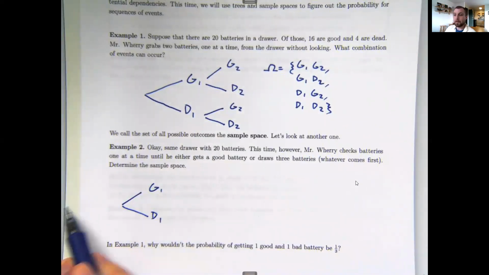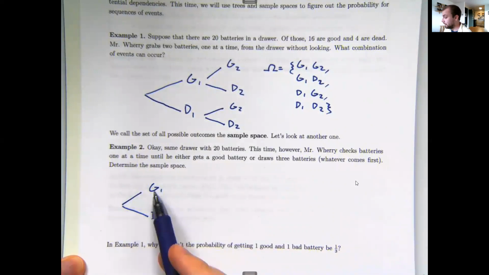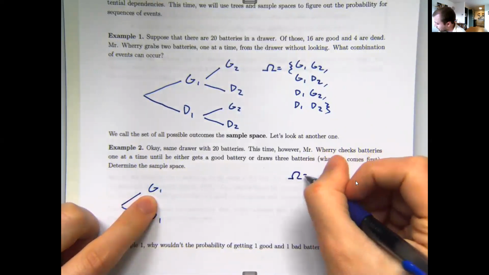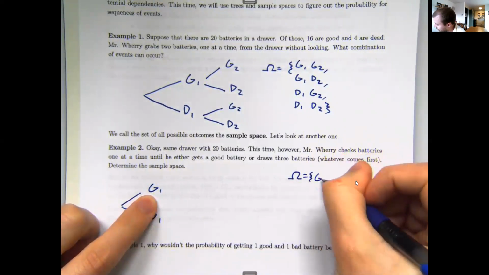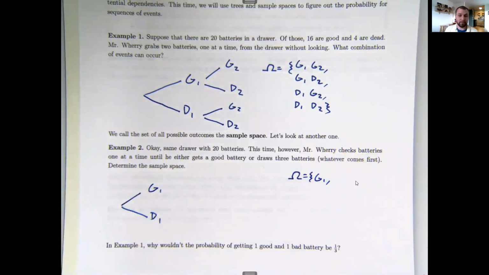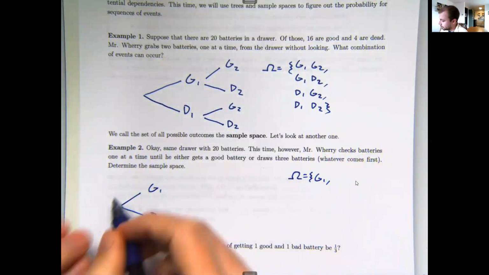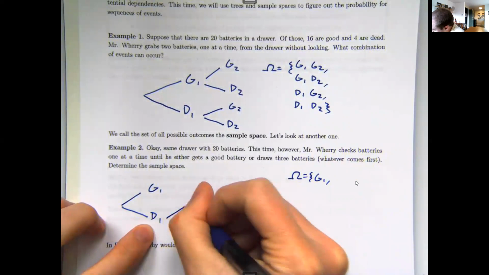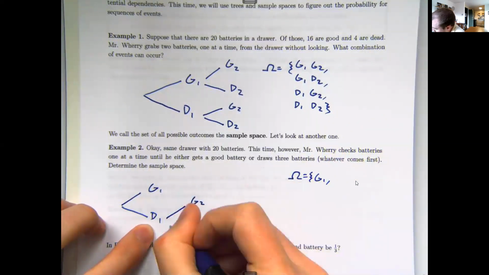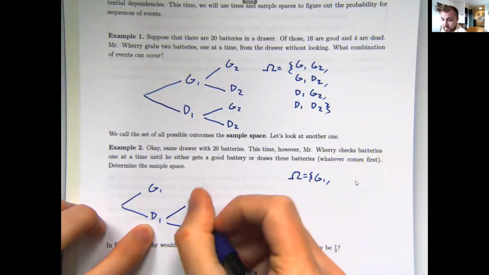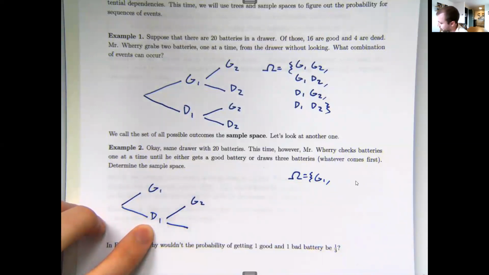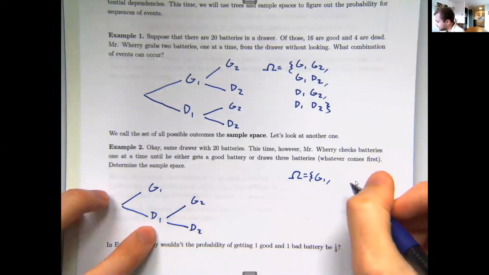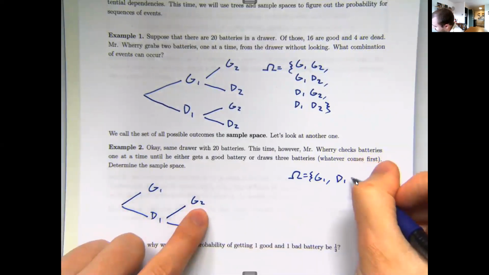Okay, good on the first. I would stop after getting that good battery, so that's one thing that lives in my sample space, just that good on that first pull. I could have a dead battery. If I have a dead battery, I would pull again, and I can get a good on the second, in which case I would stop, since I've gotten that good battery, or a dead on the second. So this stops at a dead on the first and a good on the second.